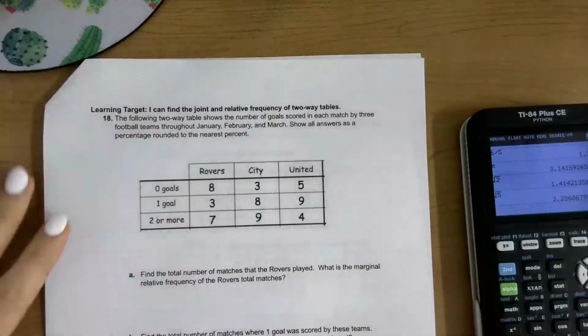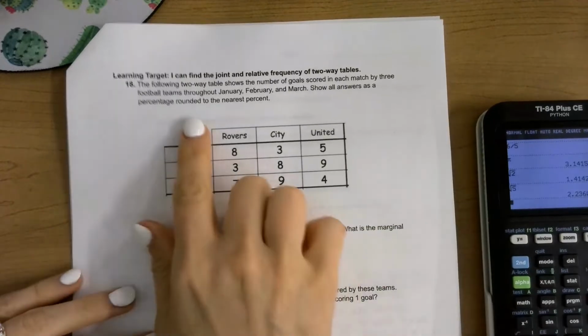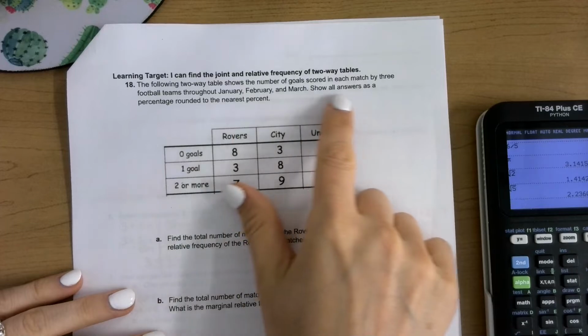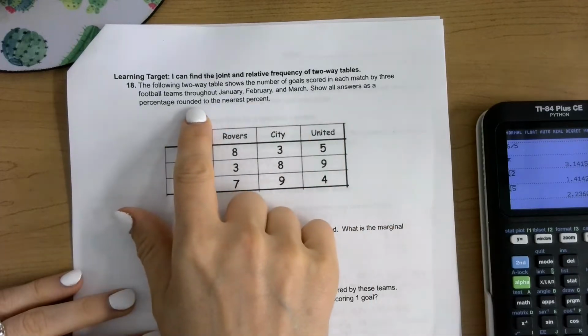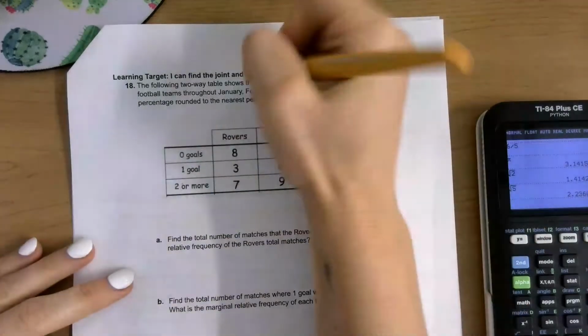All right, last one is team learning target, I can find the joint and relative frequencies of two-way tables. So the following two-way table shows the number of goals scored in each match by 3 football teams throughout January, February, and March. Show all answers as a percentage rounded to the nearest percent. So that's the nearest whole number.